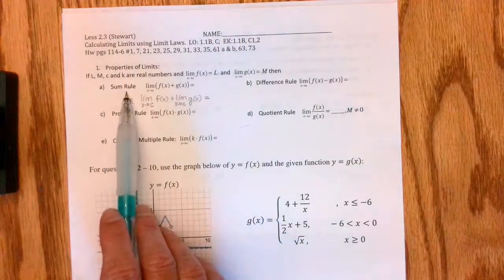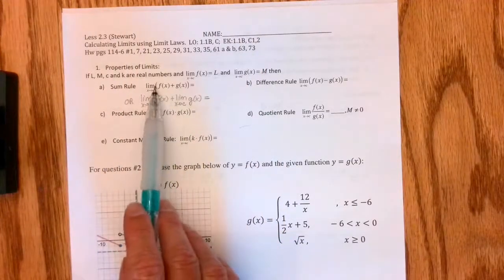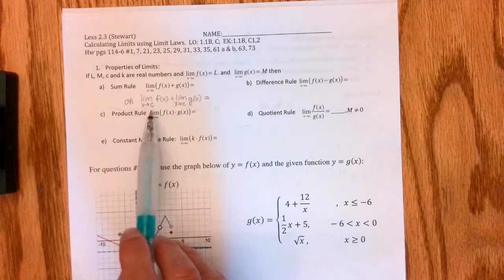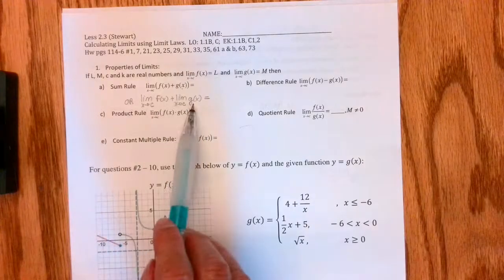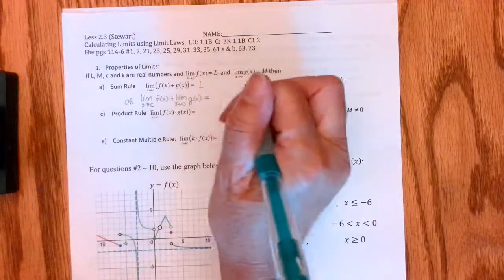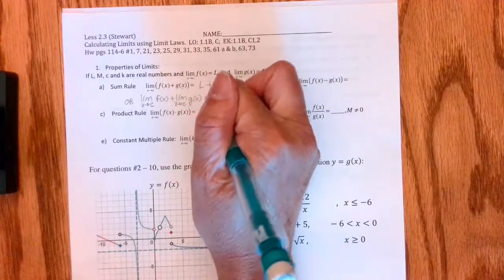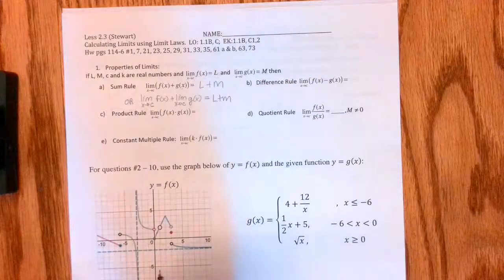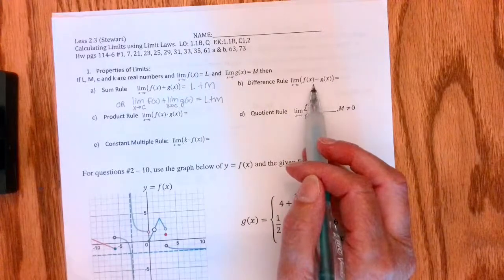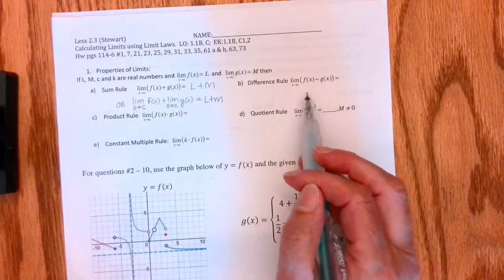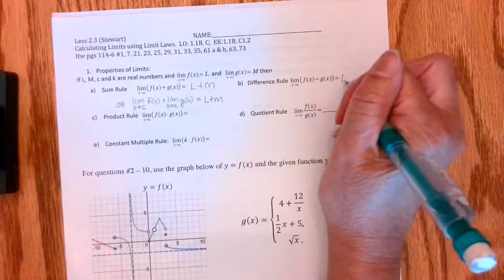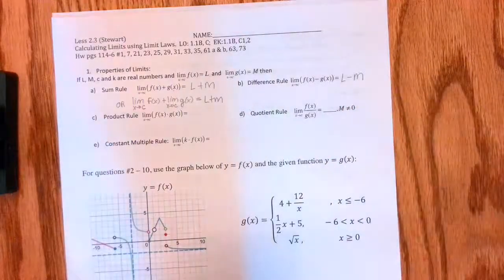First rule is the sum rule, which basically says that the limit of two functions being added together is the same as the limit of each one individually and then added together. For either case, you would take L plus M to get your final answer. The difference rule is the limit of a difference is the same as doing each one individually and then subtracting them. So for this, we would take L minus M.